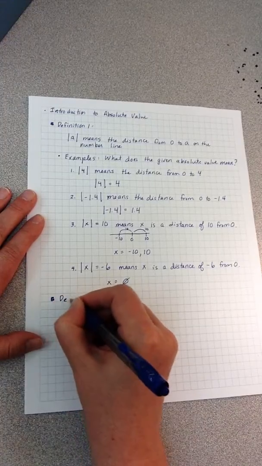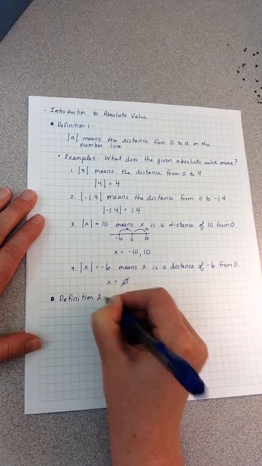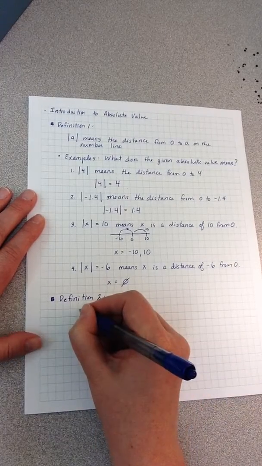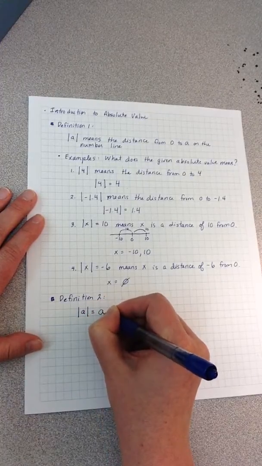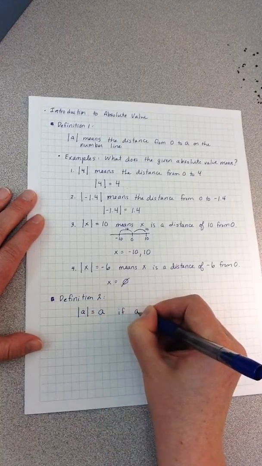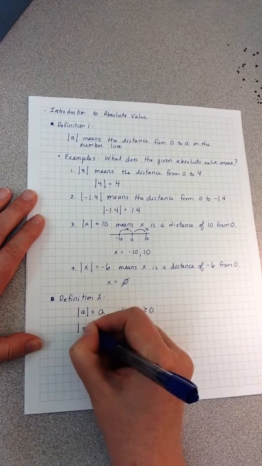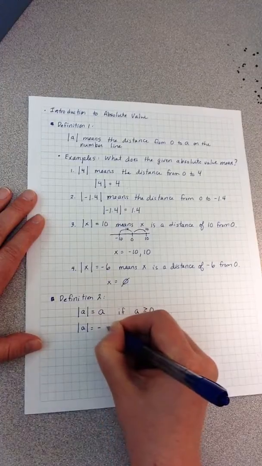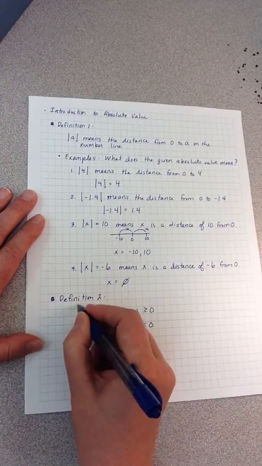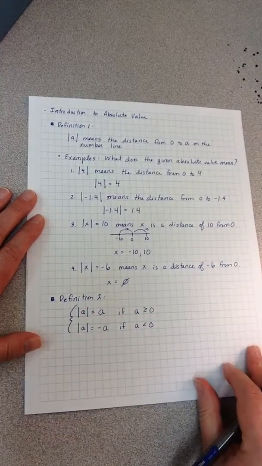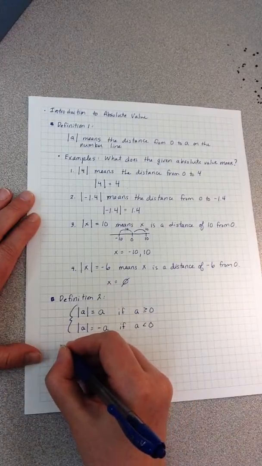Definition 2. In this definition, we say that the absolute value of A equals A if A is greater than or equal to 0. And the absolute value of A equals negative A if A is less than 0. I'll put curly cues so we understand that that's a full definition.